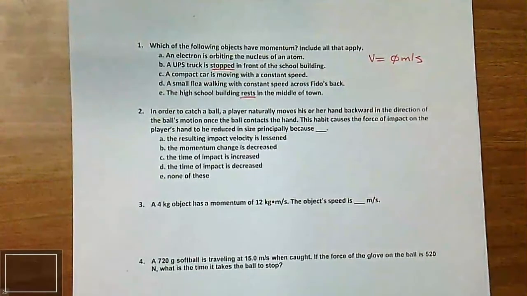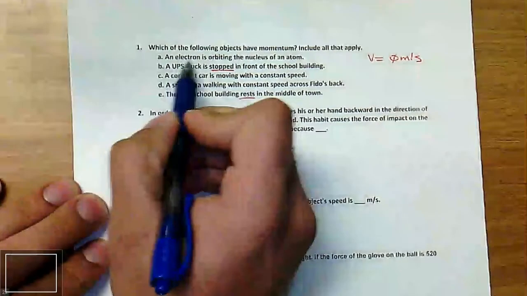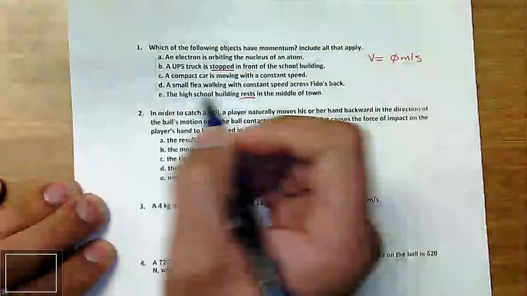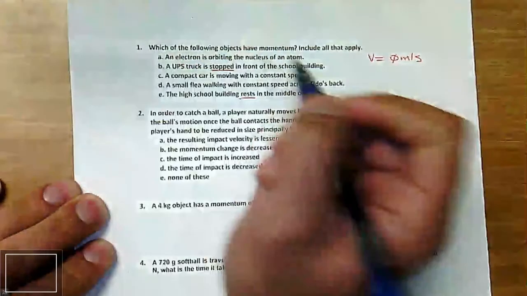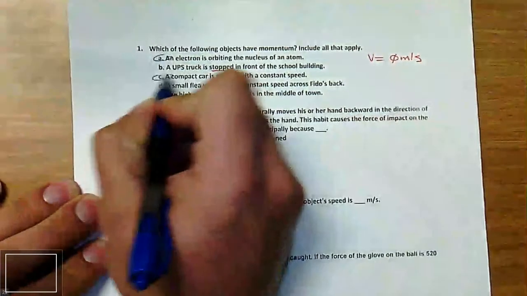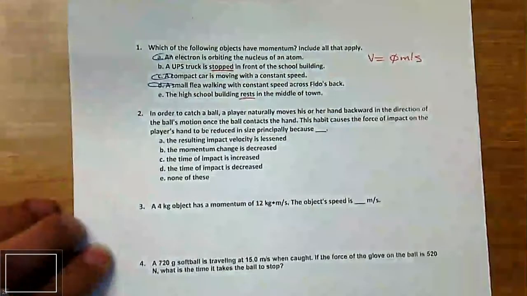If you're moving, whether at any kind of speed, constant speed, or increasing, as long as you're moving, you have momentum. Even that electron that has such a tiny mass, it still has mass. So the correct answers for this one are the electron, the compact car, and the small fleet.